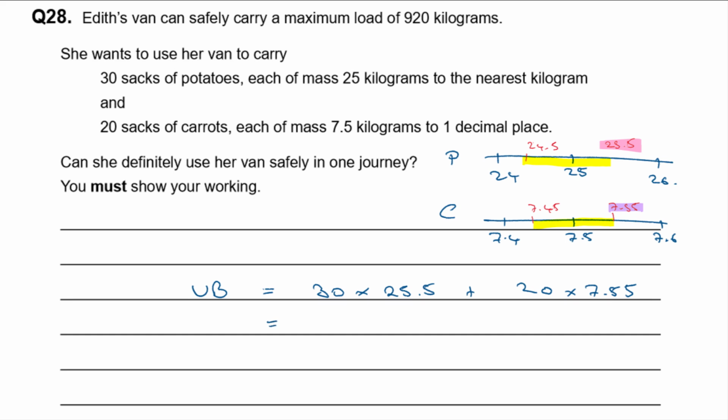So that would be 765 for the potatoes, and the carrots, 30 times 7.55, that's 226.5. Okay, so worst case scenario is that we add those together, 765 plus that, and that comes to 991.5.